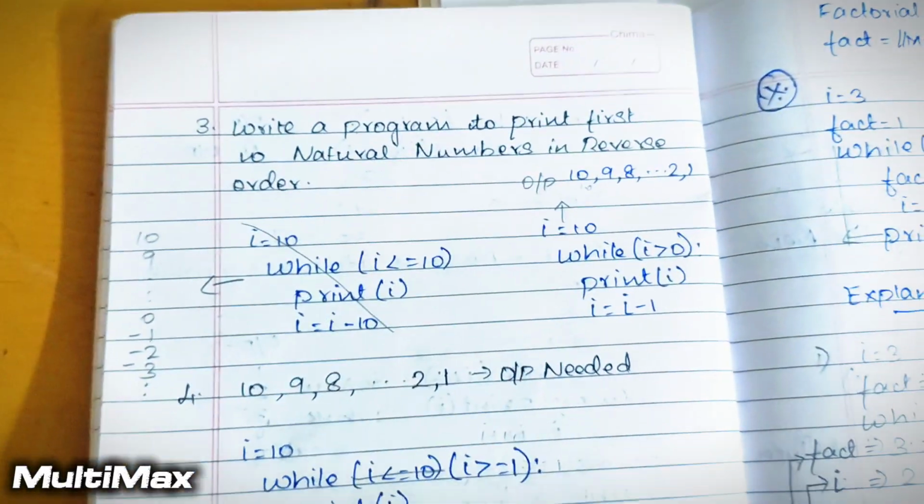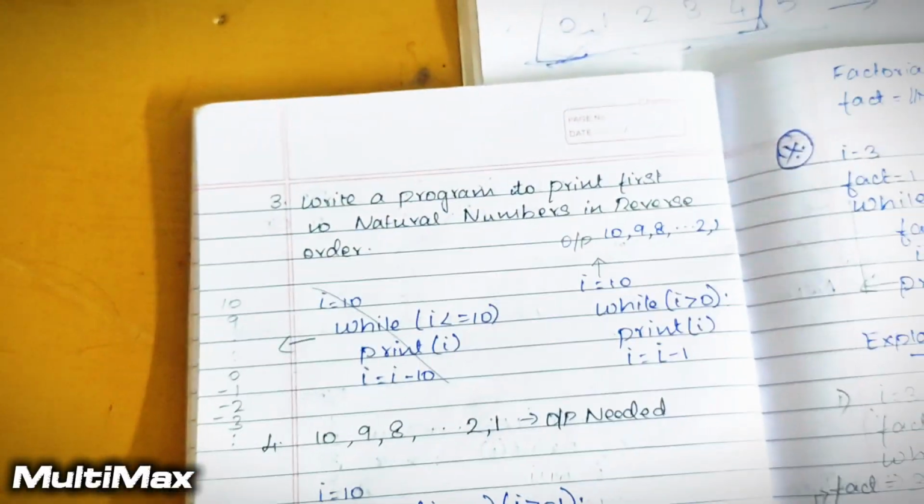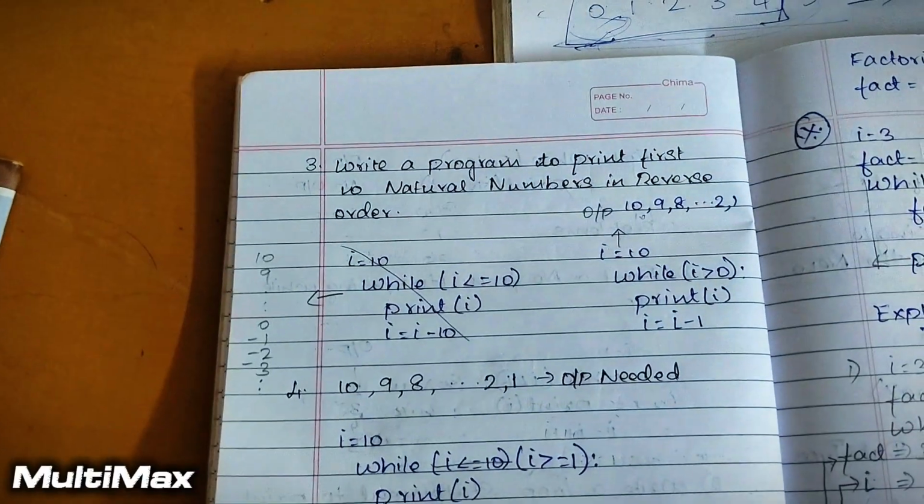And let's write a program to print the first 10 natural numbers in reverse order.